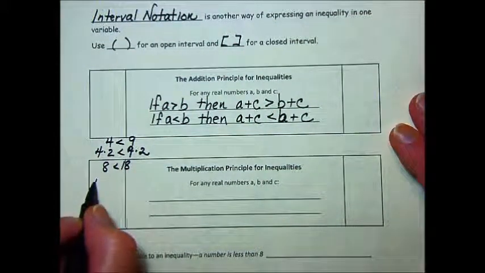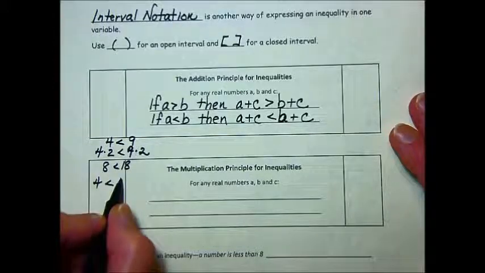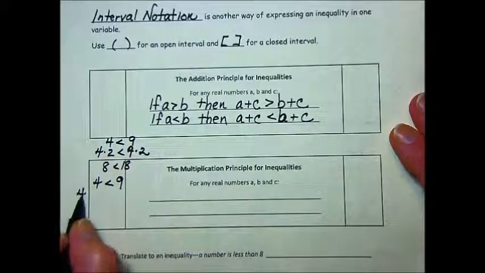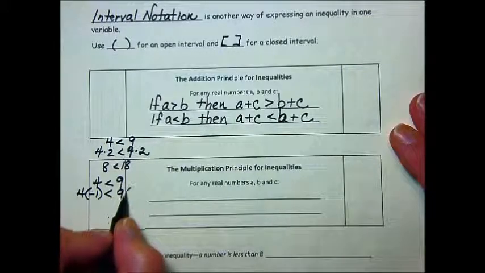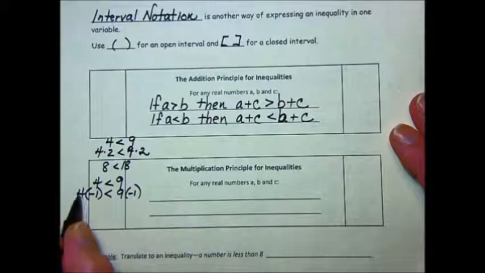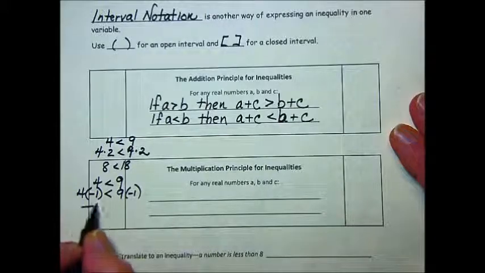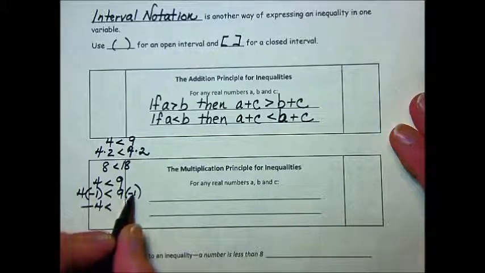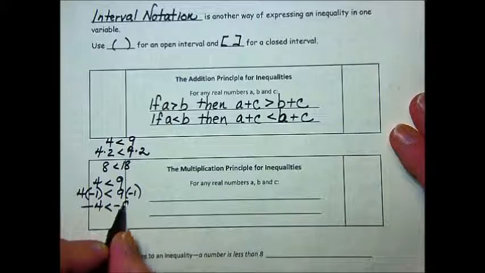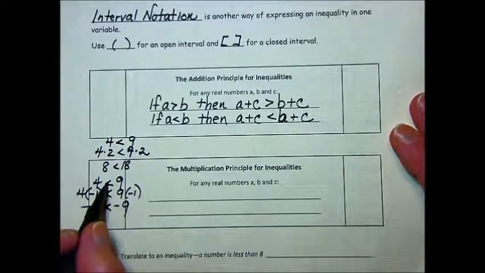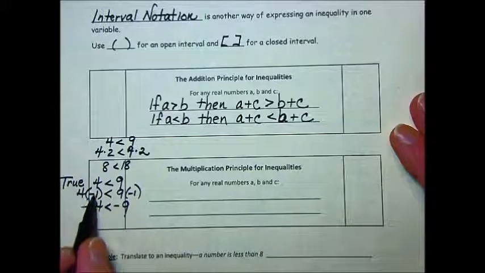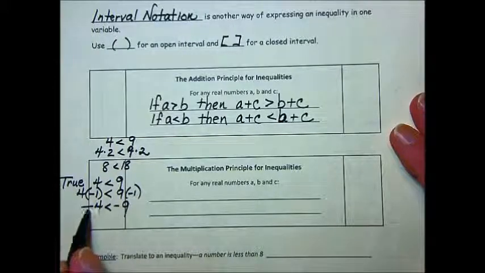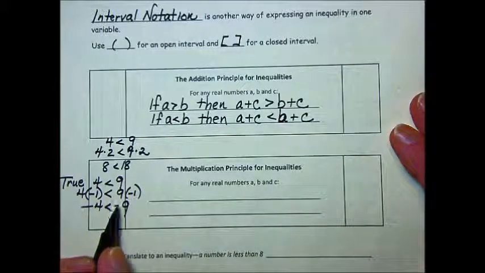But if I start with 4 is less than 9 again, but this time I multiply by -1 on both sides, 4 times -1 is -4. 9 times -1 is -9. Well, 4 is less than 9 was true, but multiplying by a negative, all of a sudden we have -4 is less than -9.